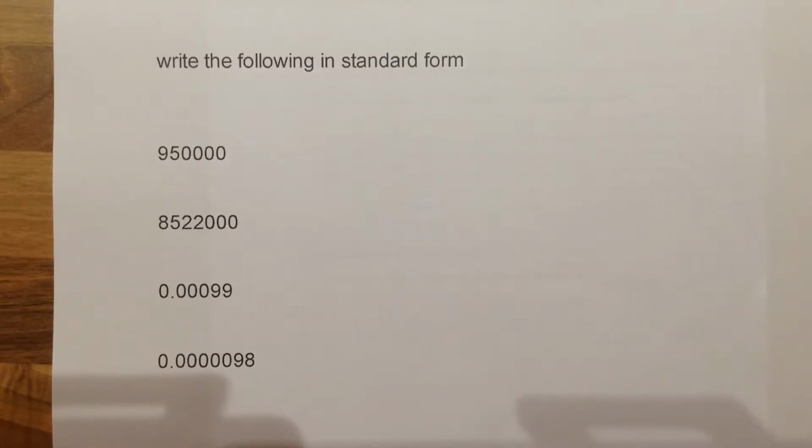This is section 3 of paper 2 for the higher mock exam. Here we are being asked to change these numbers into standard form. Whenever you write a number in standard form, the first part of the number must be between 1 and 9.9 recurring.